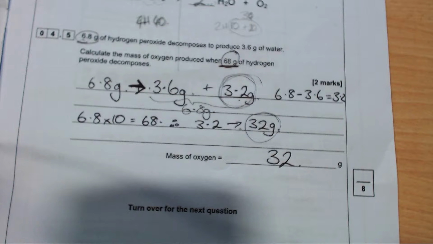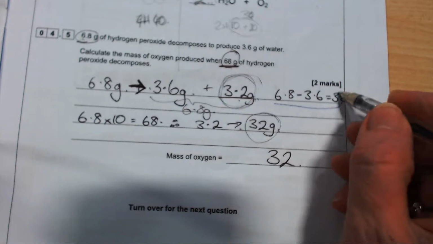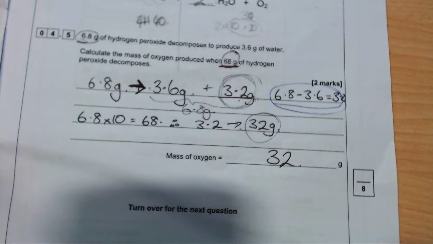So 1 mark for calculating that it's 3.2, which is that sum there. So 6.8 minus 3.6 will give us 3.2. And then 1 mark for recognizing that I've scaled this up by a factor of 10.